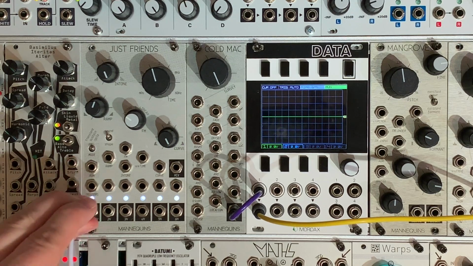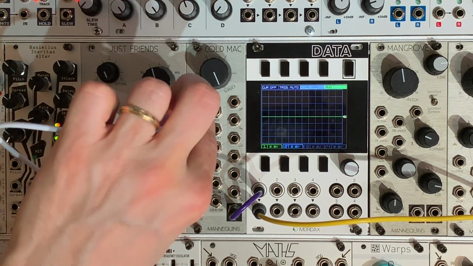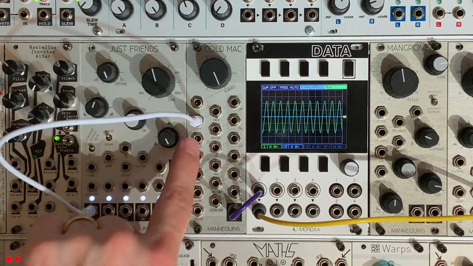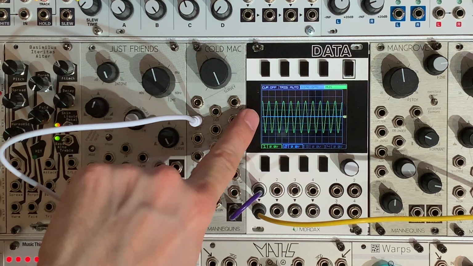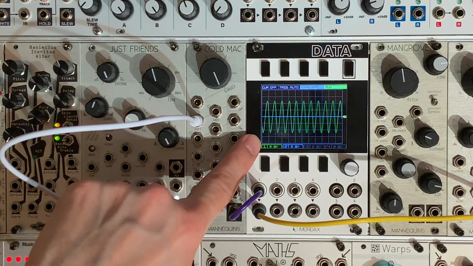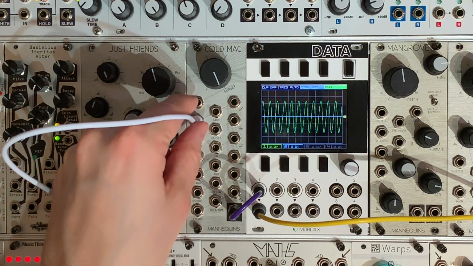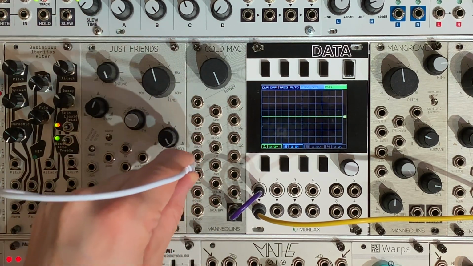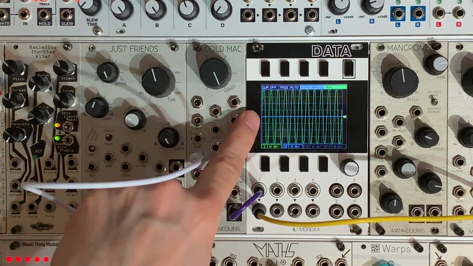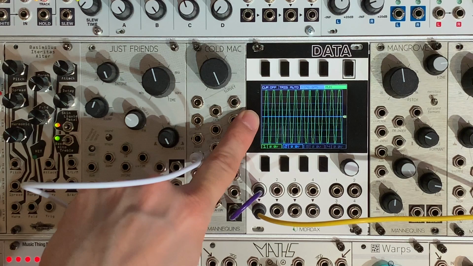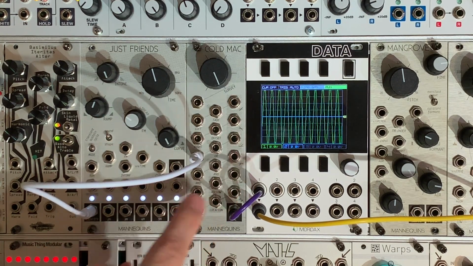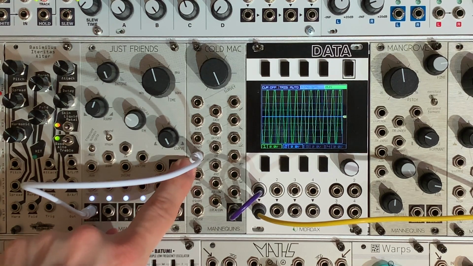To illustrate, here I'm plugging in a sine wave from Just Friends into the left input, and we have what we would expect from 5 volts to -5 volts, a sine wave. If, however, I unplug from left and plug into OR, you see we're now getting a 20 volt point to point, 10 volts to -10 volts approximately sine wave, because this has received twice the gain.